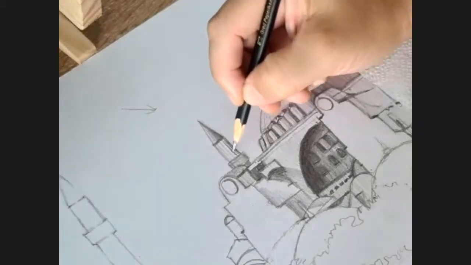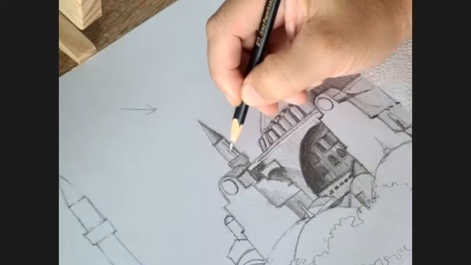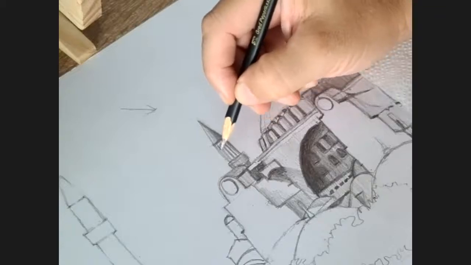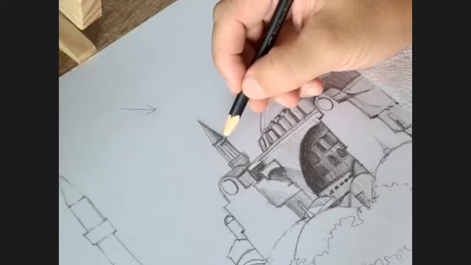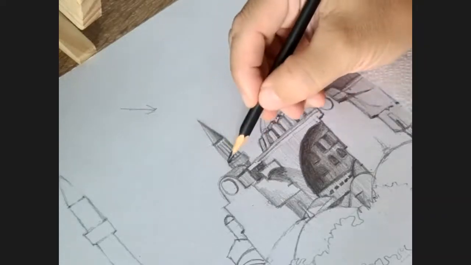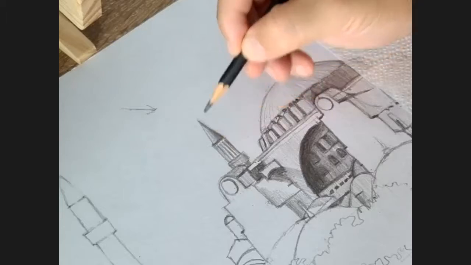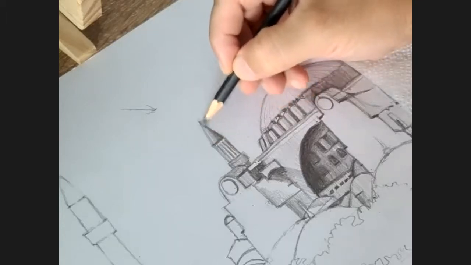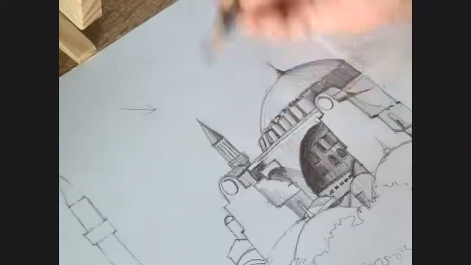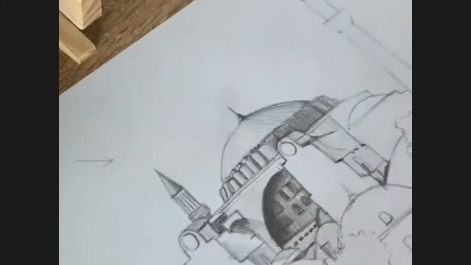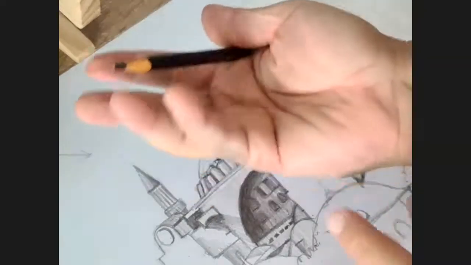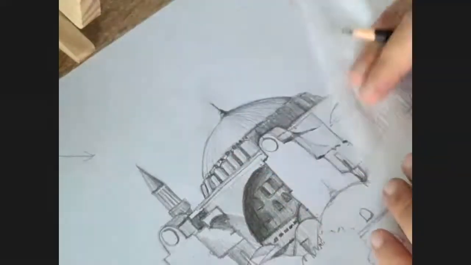This is going to be darker and lighter. This is going to be darker and lighter. So you create like a strip for the minaret. Yeah, simple like that. Okay, next. You can see what happened. My hand got smudged, but anyway, it's okay.